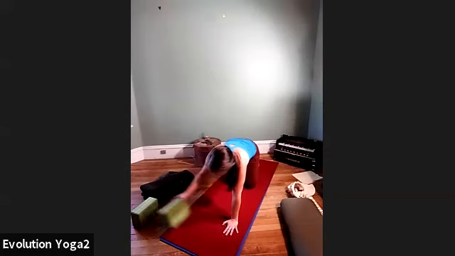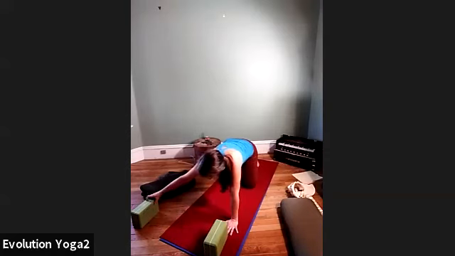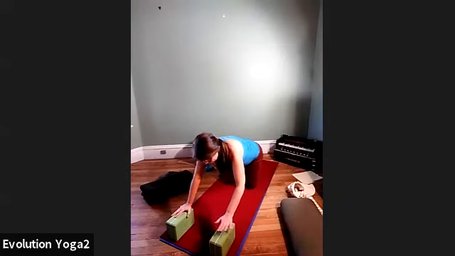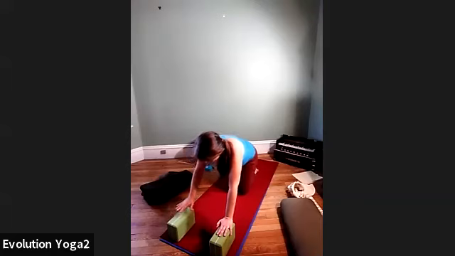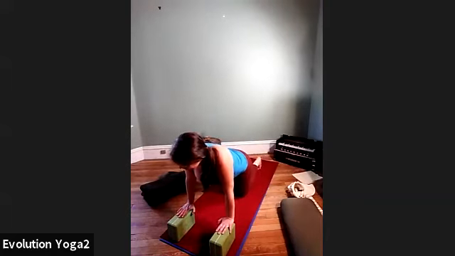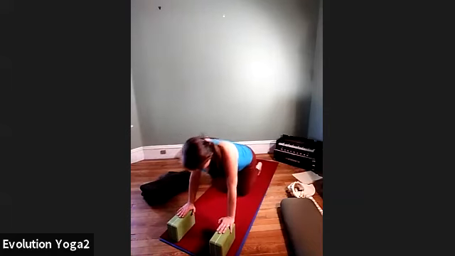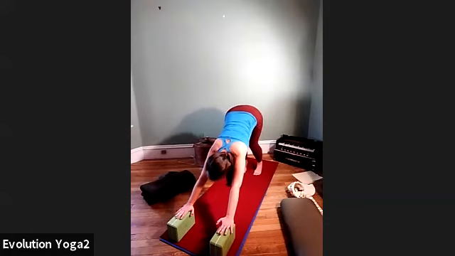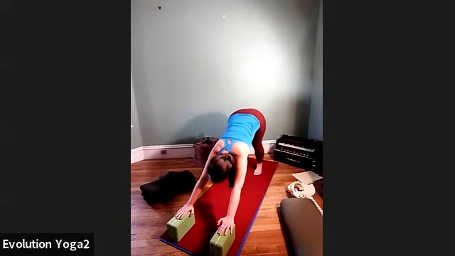And then if you'd like, you have your blocks or you have the edge of your sofa, coffee table, tomato cans work great for this. You can bring them in front, or you can just come right back into downward dog with your hands on the floor. We'll come back into downward dog with a nice deep knee bend and lift your tailbone up into the air. And then start by just pressing back one heel and then the other heel, alternating side to side.